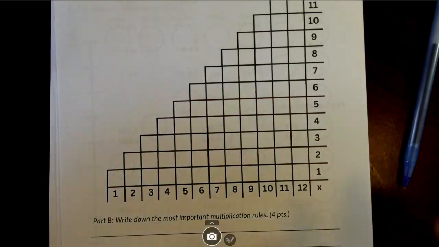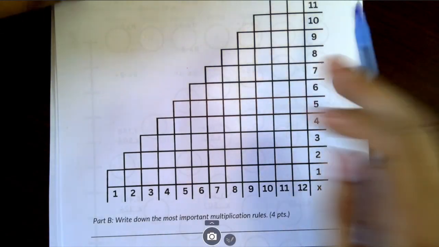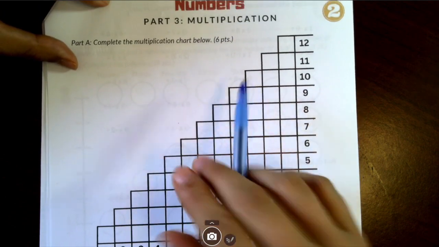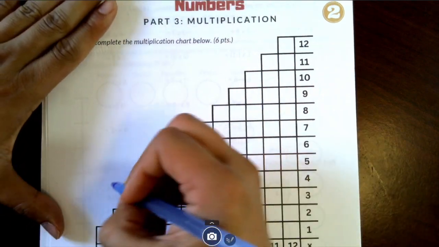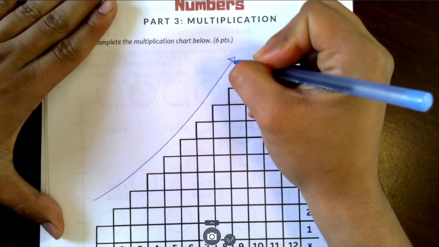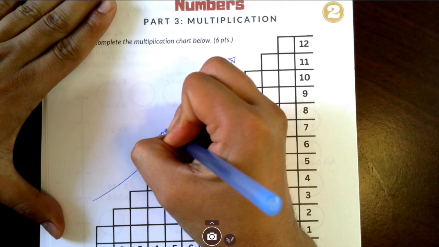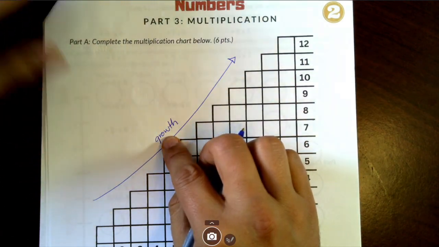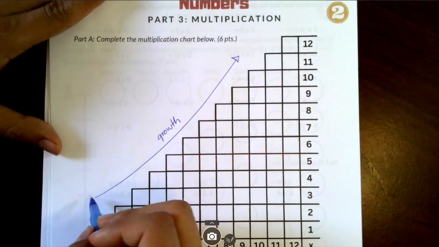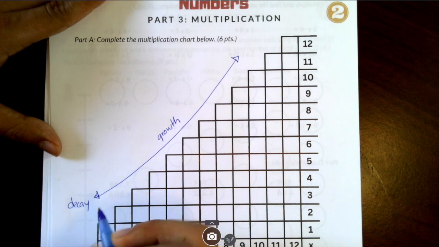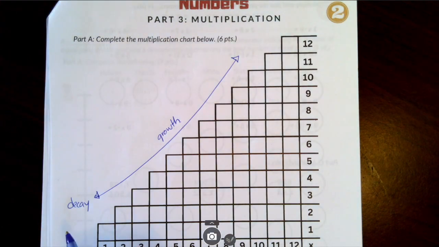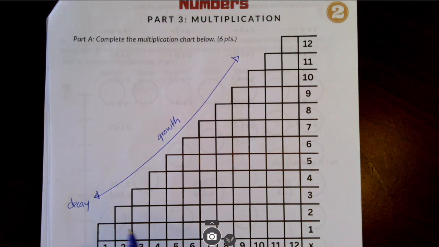So I created this multiplication table. So let's check it out. It's a little bit different than most of the ones that you've seen. Most of the time you see them in a square. But the reason I did this is because I want you to notice that multiplication means growth. Multiplication can also be division. So if it can also go the other way, and it could be decay, meaning it gets smaller. But I want you to think of multiplication as growth.